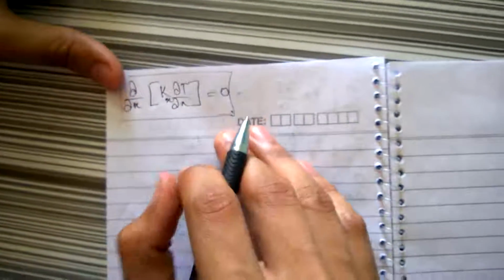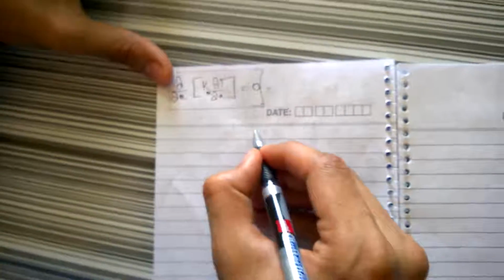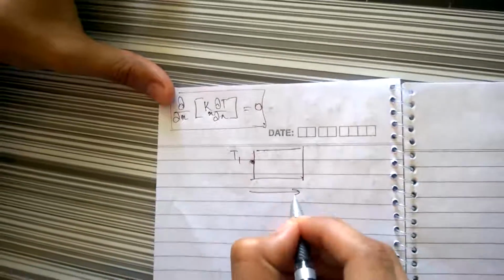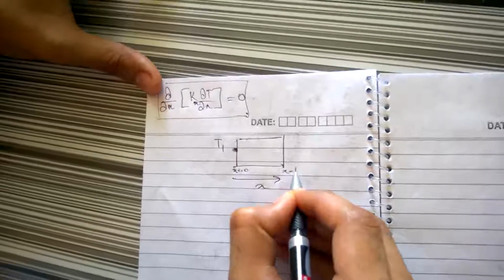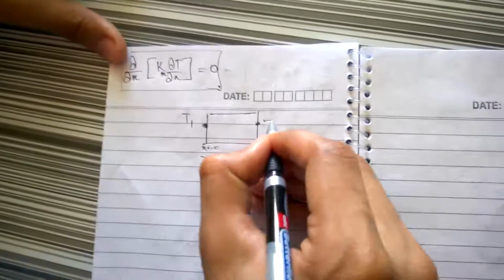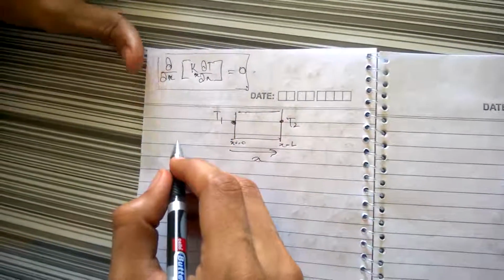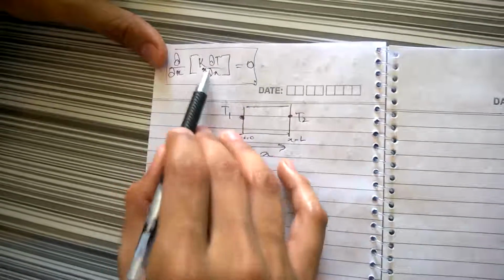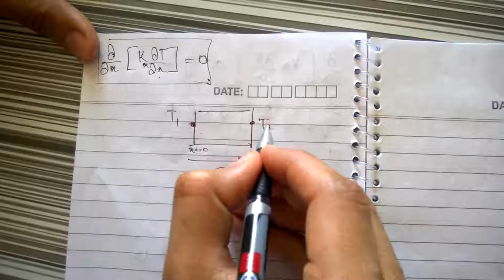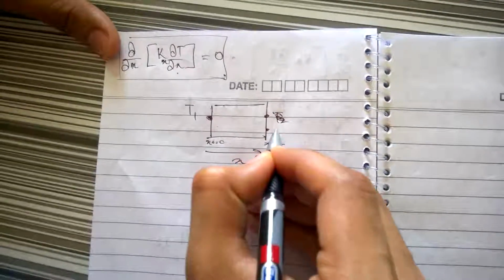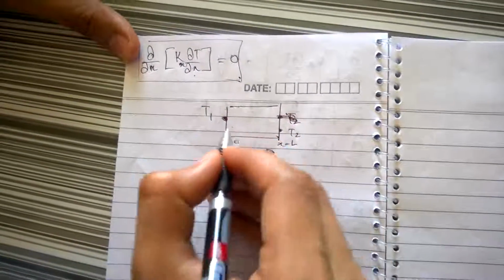So this is the equation for single-dimensional heat transfer. Now how can this be used? Just a quick example. If we have a wall, let us say temperature is T1 here, this is our x direction, x is 0 here, x is equal to some length L here, and this is temperature T2. Rather, let me put T2 a little below, just to show that T1 is higher than T2.